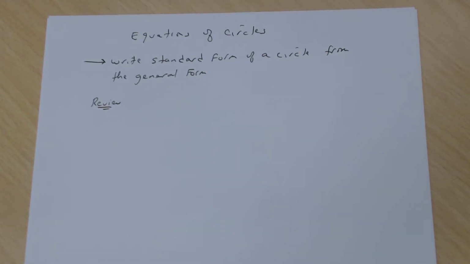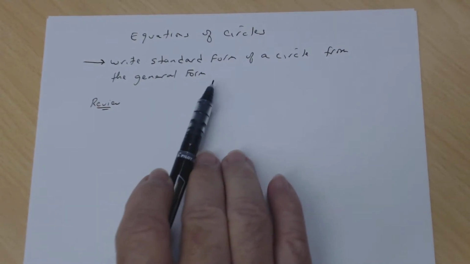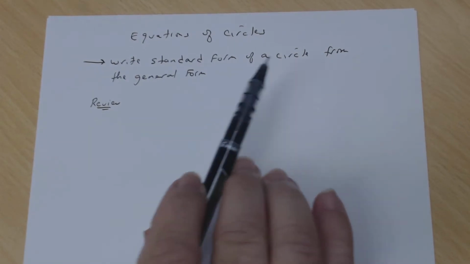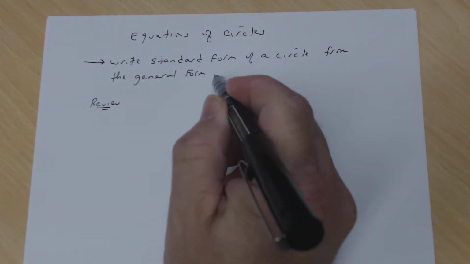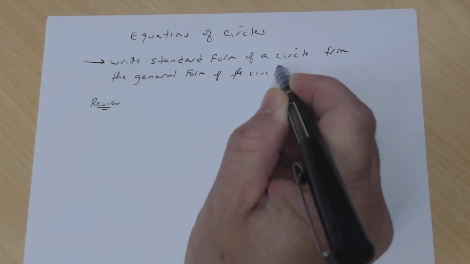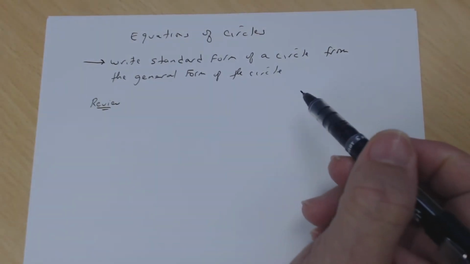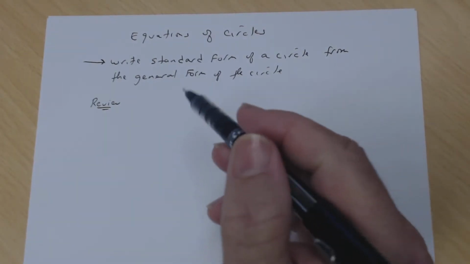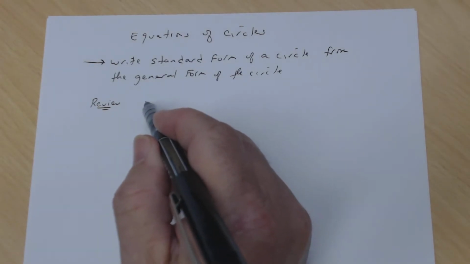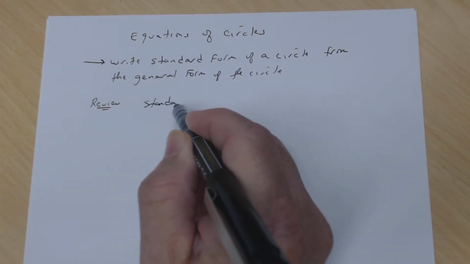Okay, so in this lesson, you're going to write the standard form of a circle given the general form of the circle. All right, it's not a difficult lesson, it's fairly easy. A couple of things you have to remember though. First of all, you have to remember what the standard form of a circle looks like.